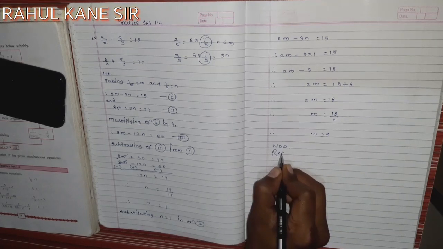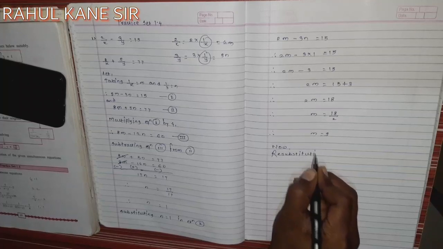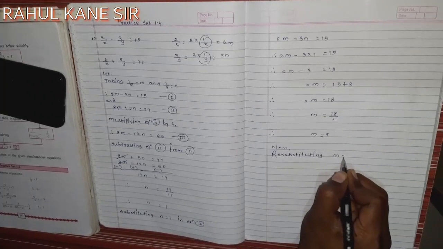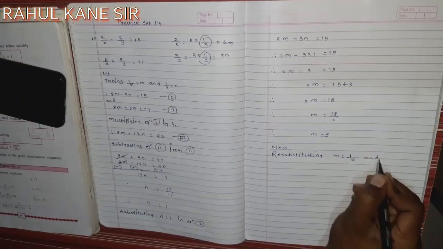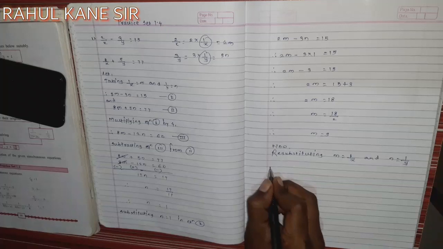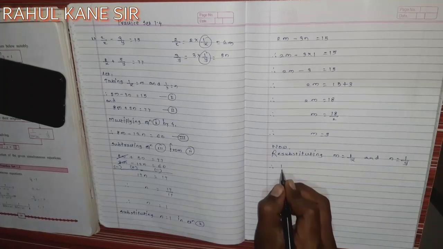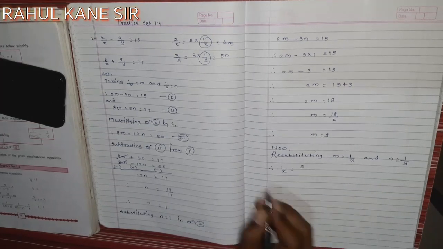Resubstituting, m equals 1 upon x and n equals 1 upon y. Therefore 1 upon x equals m, and the value of m is 9.